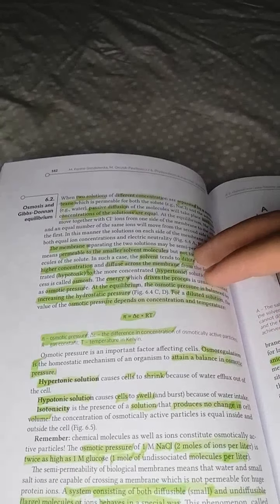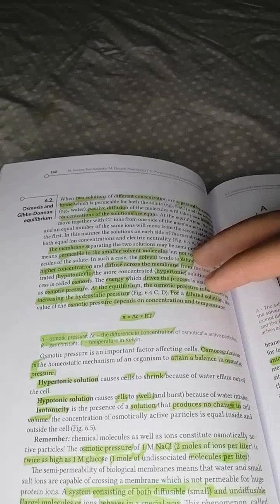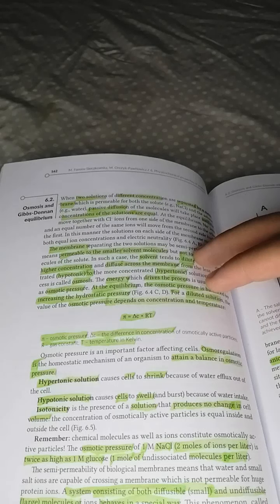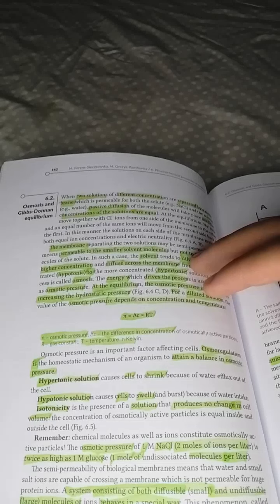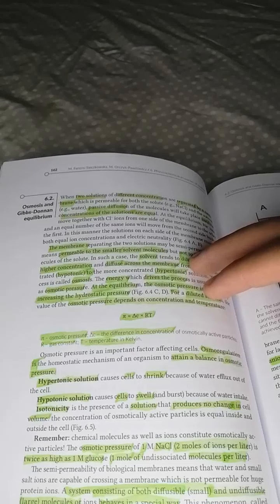An isotonic solution is where the concentration of molecules is equal outside the cell to inside the cell, and therefore there is no net movement of water. Okay. All right.